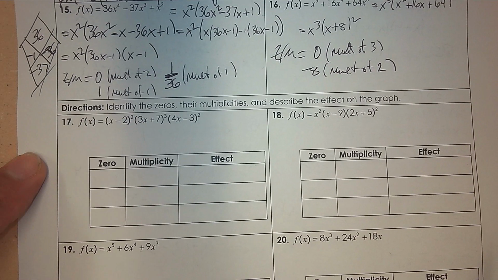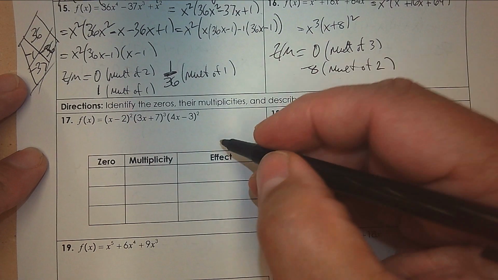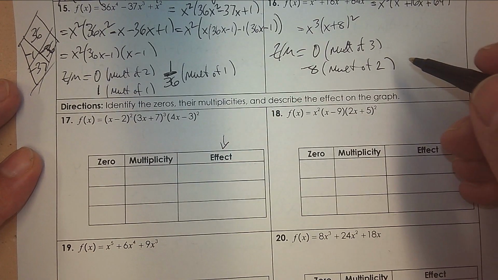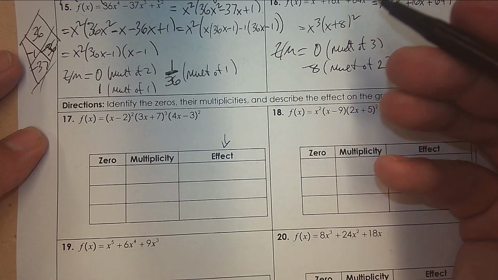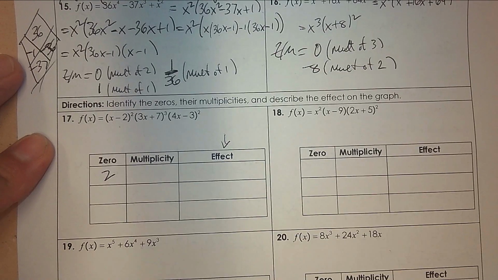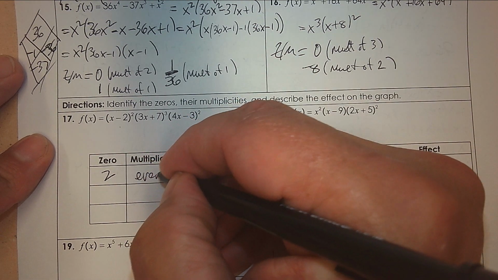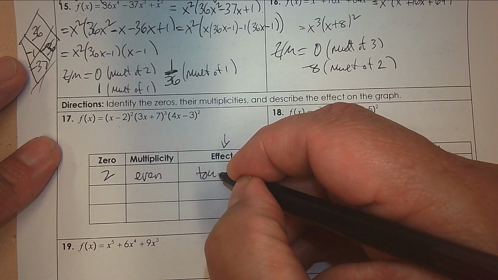Number 17. Same kind of question, but just understanding what effect it has on the graph is the extra part, whether it touches or crosses over. So it's factored form. So the first factor gives me a 0 of 2. The exponent is even, which means it's going to touch the x-axis.